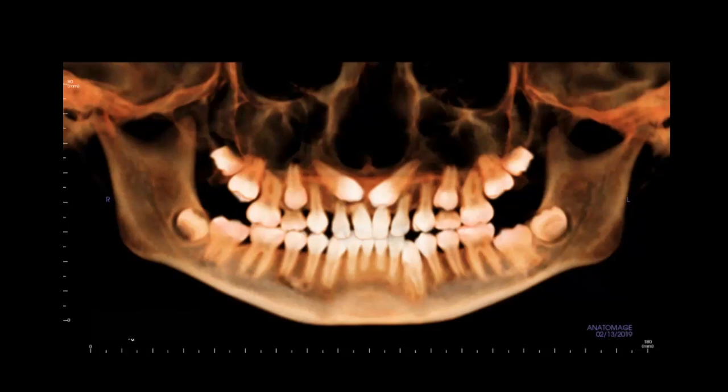All right, so if we use TADs, what might we do with TADs? Okay, you could lower TADs. If you put some TADs on the lower, I guess you could run an elastic directly to the TAD up there. That would be one way of doing that without extruding the lower teeth. But I don't know how much of a difference in anchorage it would be. It might help with your deep bite correction, right? Because you're not taxing those anterior teeth in the front. Where else could you put a TAD?